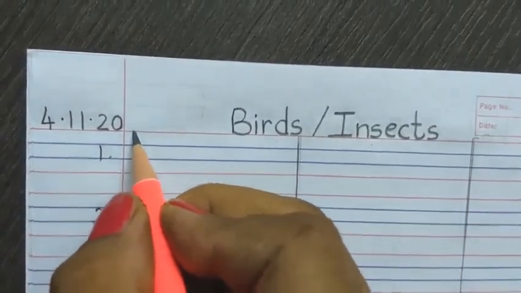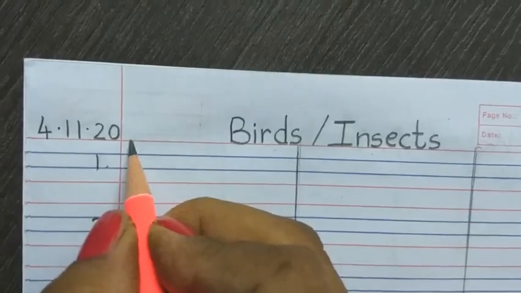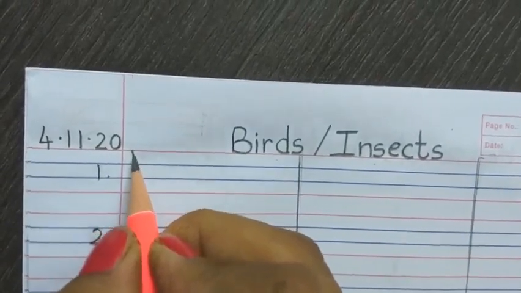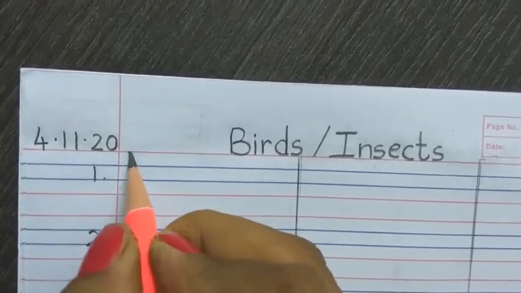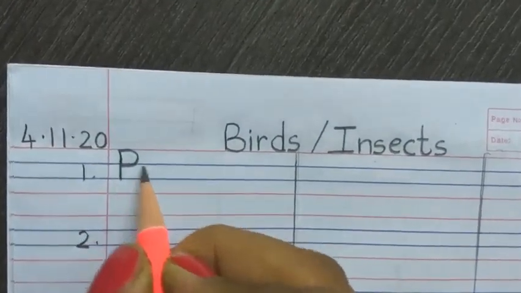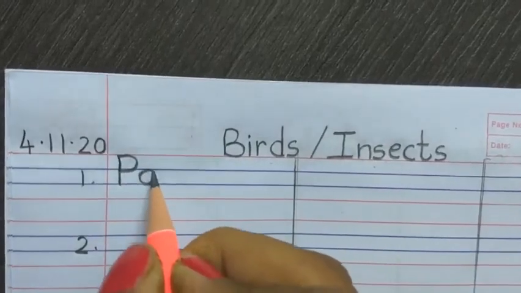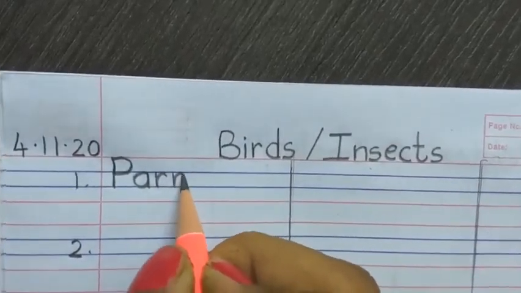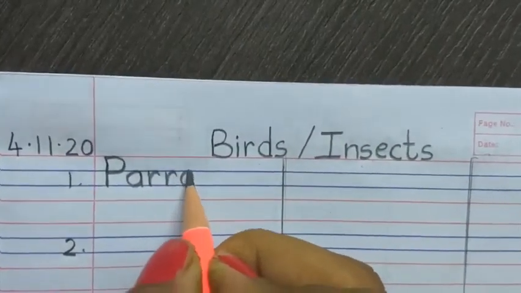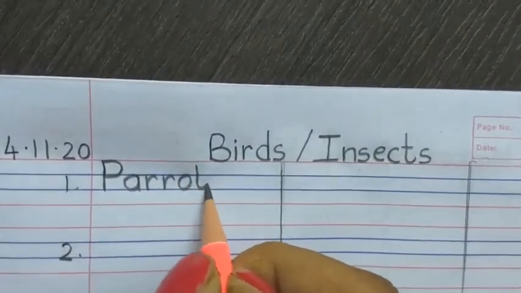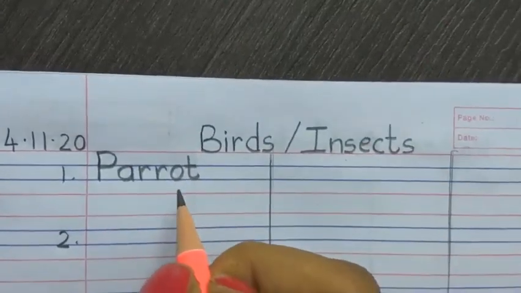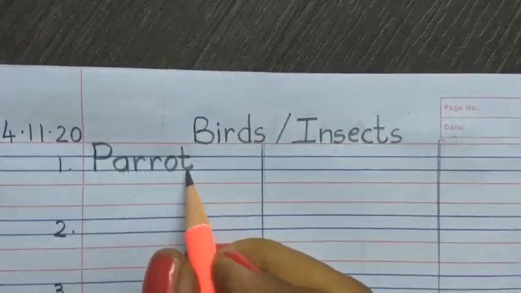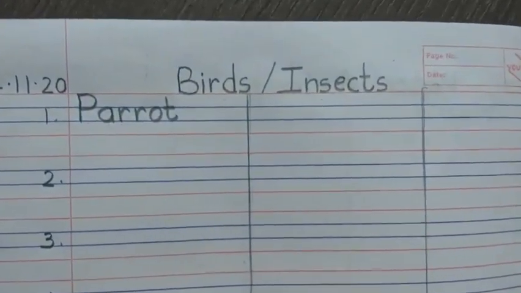So here we'll write capital P. We'll start from the red line. P, then small a, R, R, O, T. Parrot.